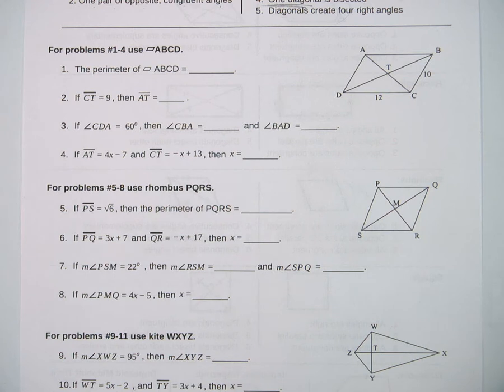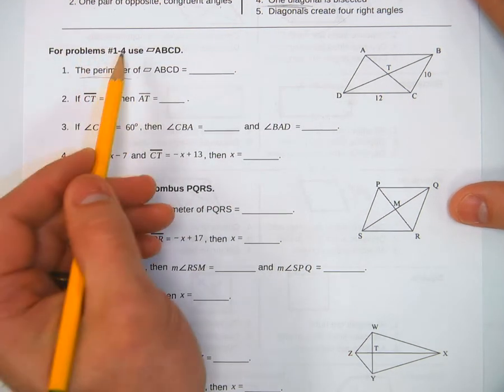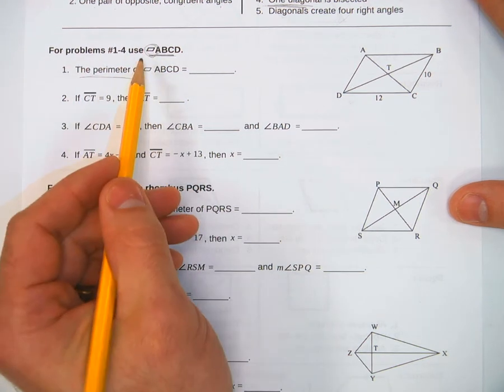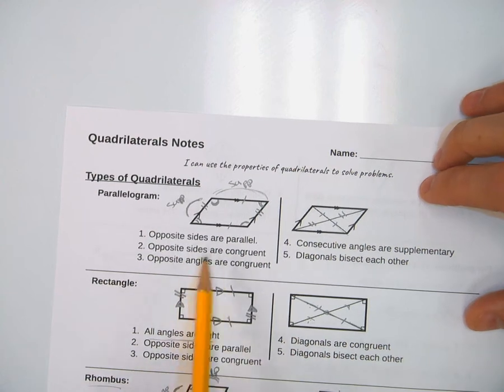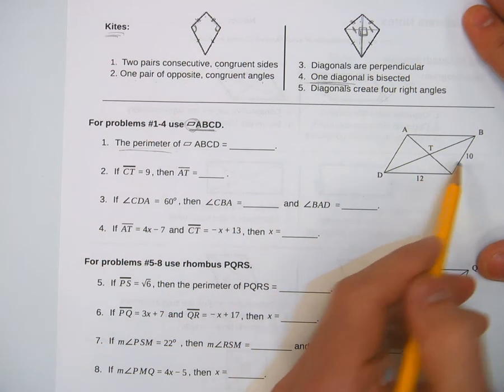So this one says here, the perimeter, first off, we have a parallelogram. That's the symbol for a parallelogram. And if we know this is a parallelogram, then we can use all of the properties that we looked at back here on parallelograms. So if I want to find the perimeter of a parallelogram, well, I only have 2 of the sides.